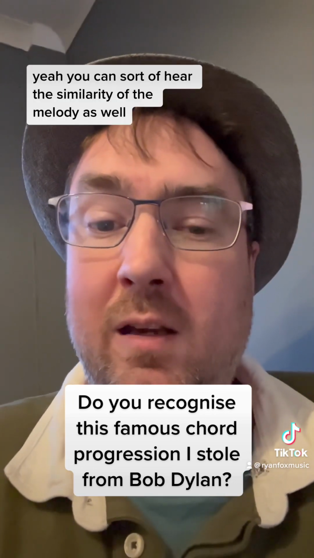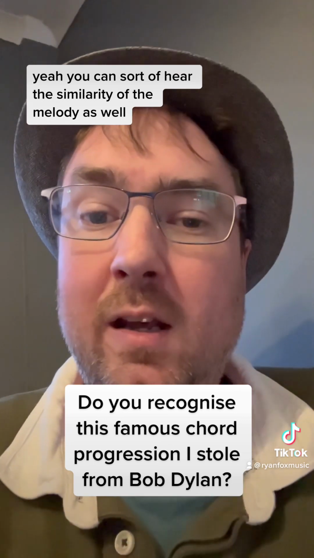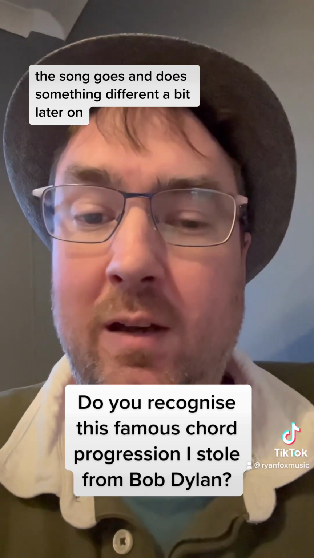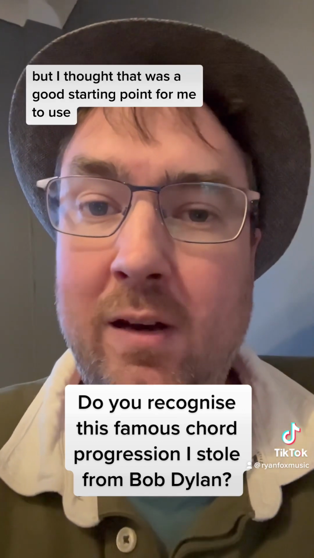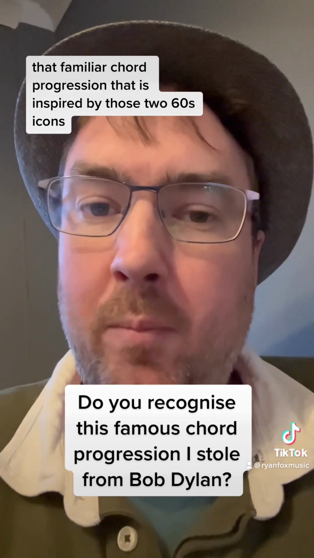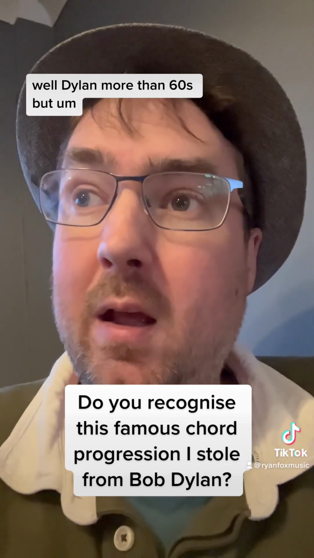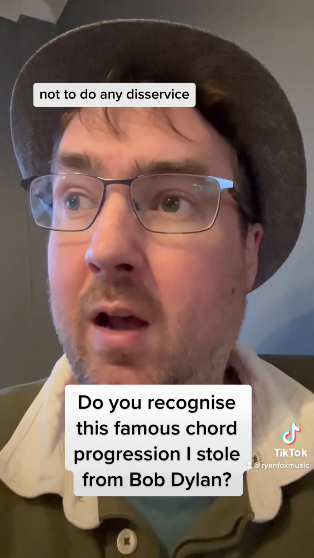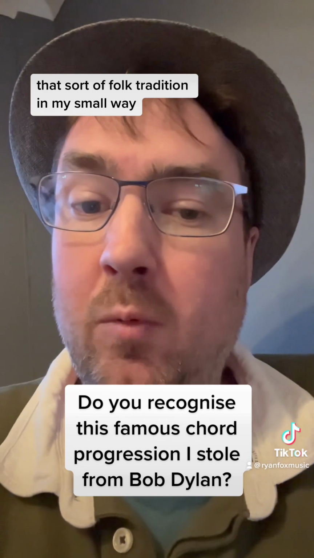You can sort of hear the similarity of the melody as well over that chord progression. The song does something different a bit later on, but I thought that was a good starting point for me to use that familiar chord progression that is inspired by those two 60s icons. Well, obviously Dylan more than 60s, and Donovan too, not to do him any disservice, but to carry forward that folk tradition in my small way.